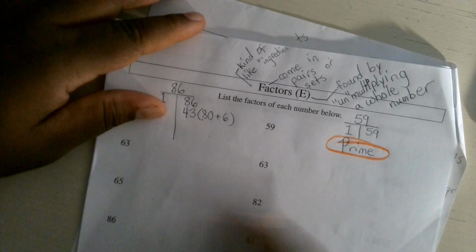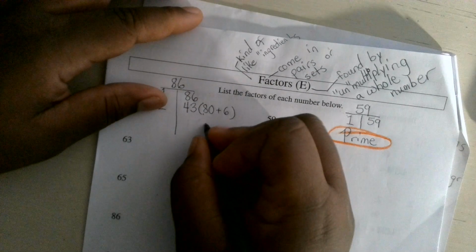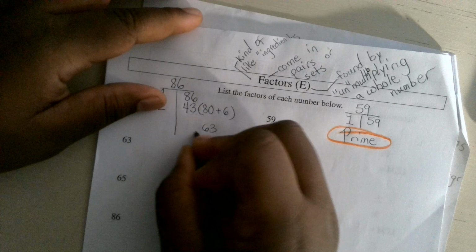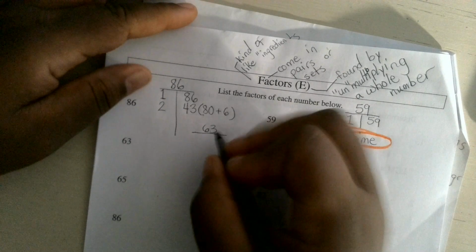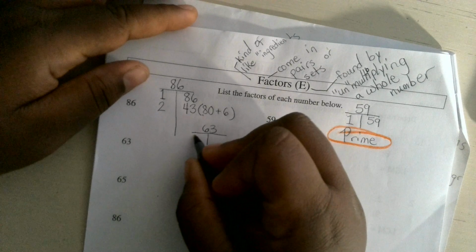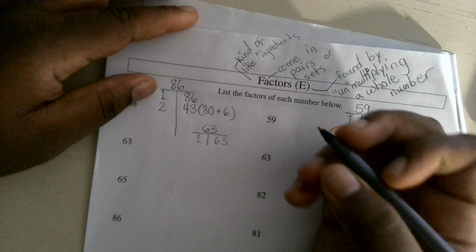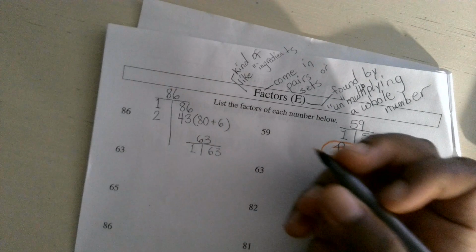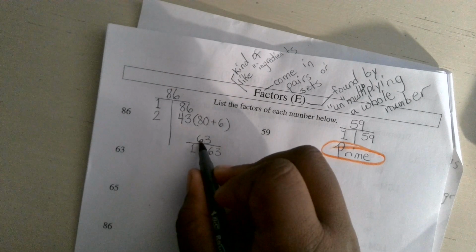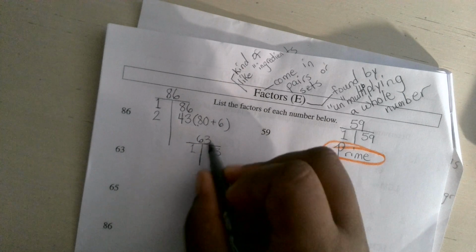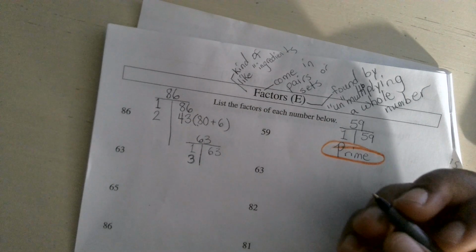63, well, I actually have 63 on the list twice, so I'm only going to do it once. I'm going to write 63, underline it. I'm going to start my list small and work my way down. Where will I start? 1 and 63. Is 63 even? No, it is not. So 2 is not on the list. What's the digit sum? The digits are 6 and 3. 6 plus 3 is 9. 9 is a multiple of 3, and so 3 is on the list.